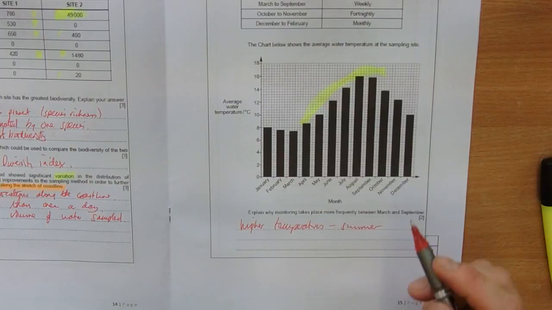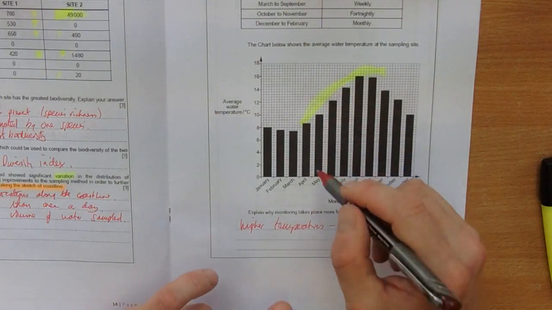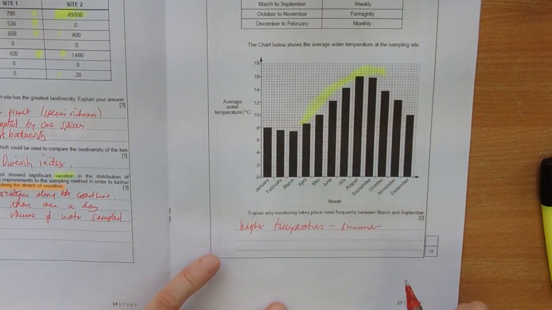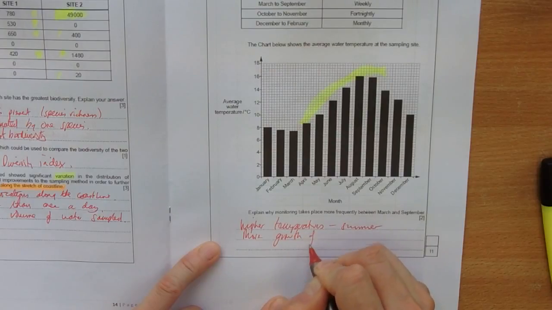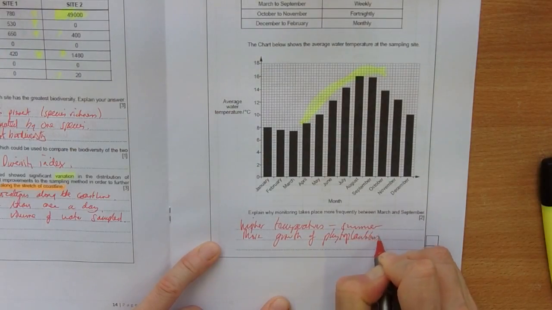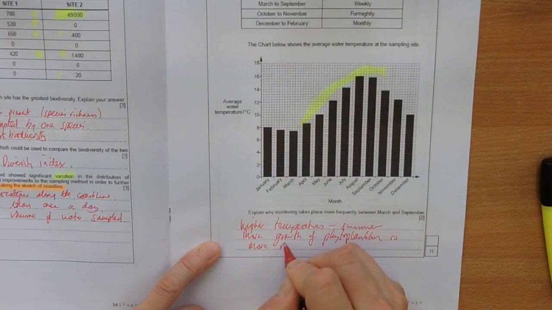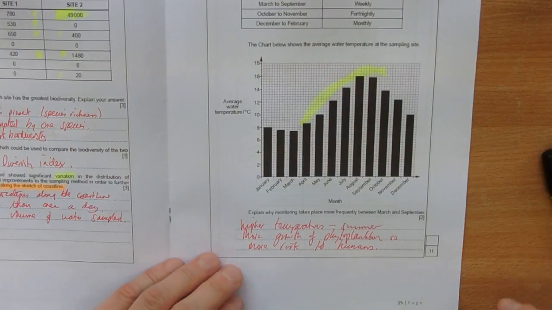And so why are they concerned? Why are they really concerned in the summer? Well, because this phytoplankton, more high temperature, more phytoplankton problems. So more growth of phytoplankton. They reproduce faster, so more risk to humans, or certainly the shellfish humans that eat these things.